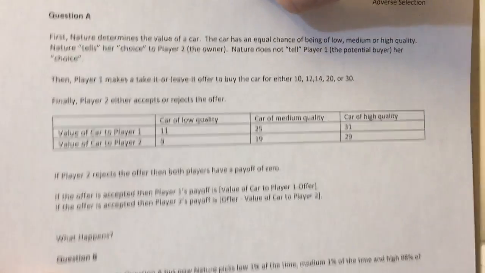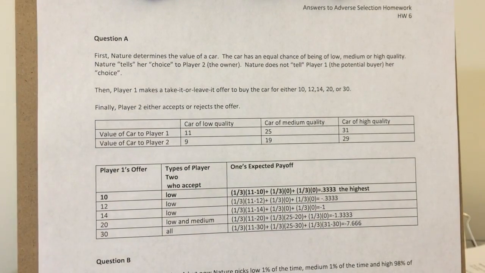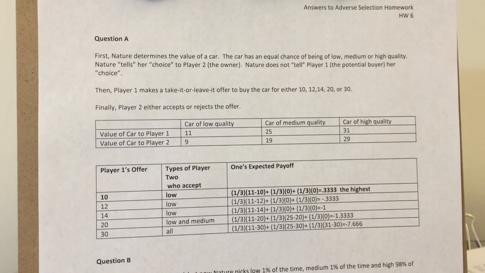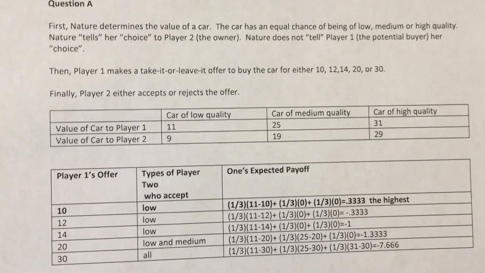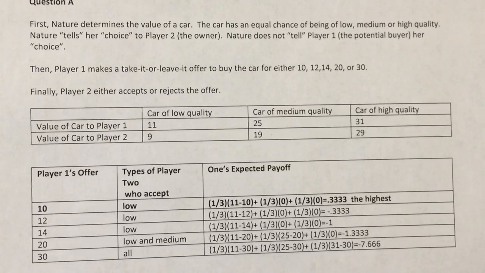So let me now put up the answers, which again, are on Moodle, so you should all have them if it's hard to read on the screen. Give me a moment while I adjust. Okay, hopefully you can read that. And again, if you have trouble reading this, you can just look at the document on Moodle.